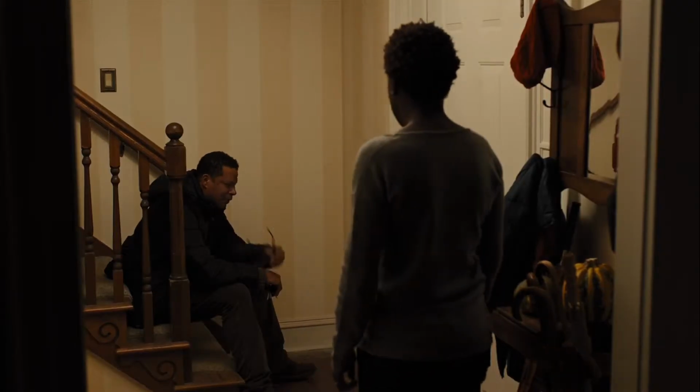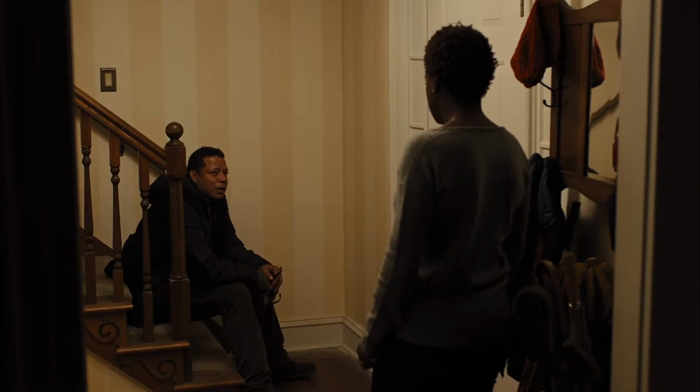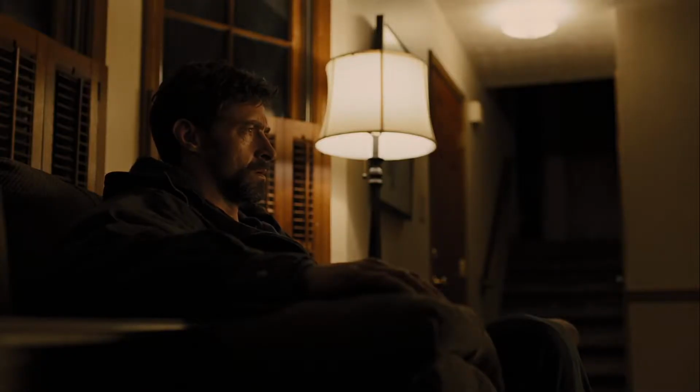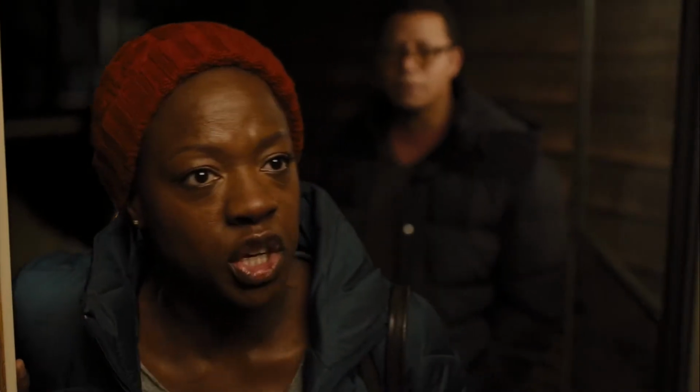And this leads to the obstacle in the story, when Franklin tells his wife about Alex, and they both confront Keller about what he's doing. What the hell are you thinking?